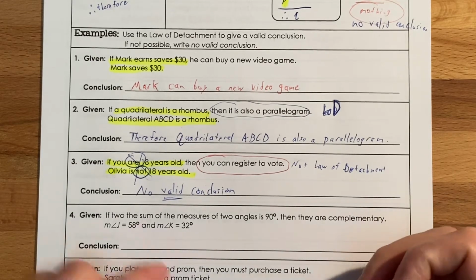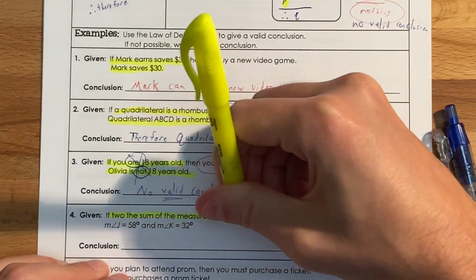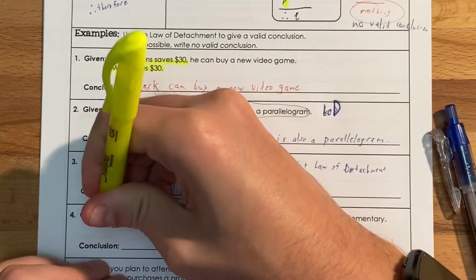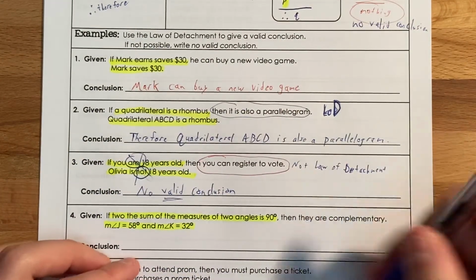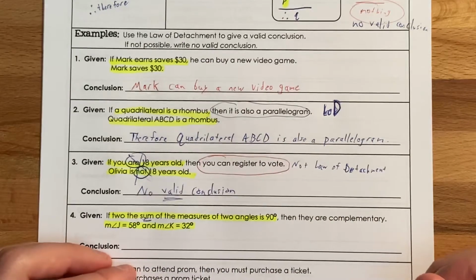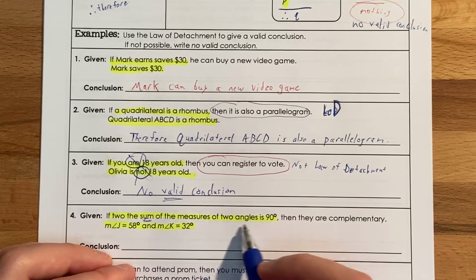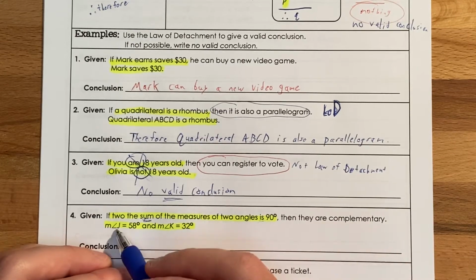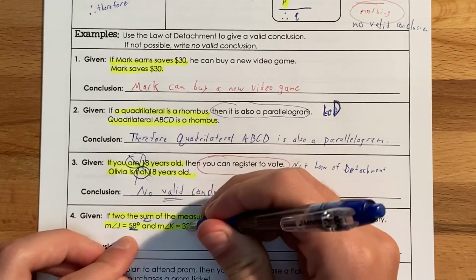For the next one, if the sum of two measures is 90 degrees, so then hopefully this says the sum is 90 degrees. So let's check if the sum of the measures of two angles is 90, this and this. Let's see, 58 plus 32.